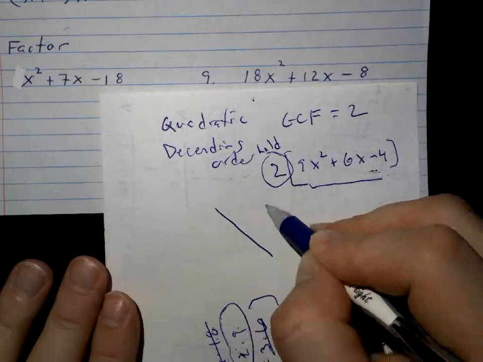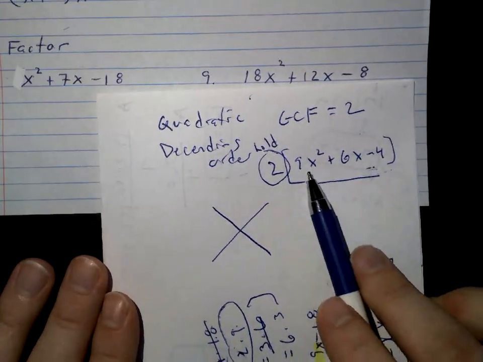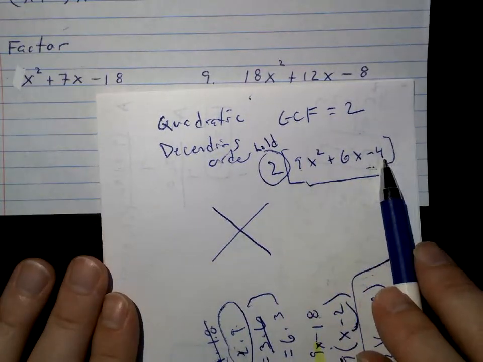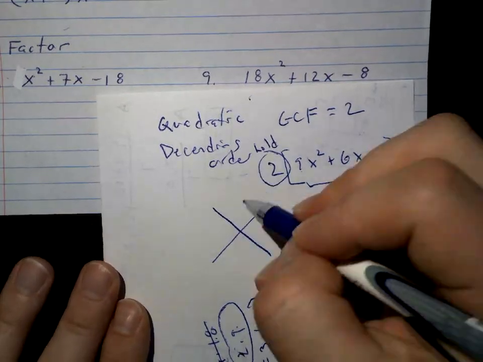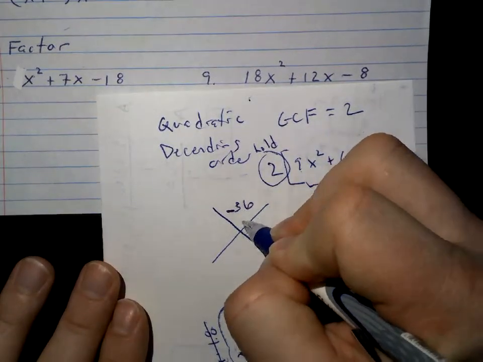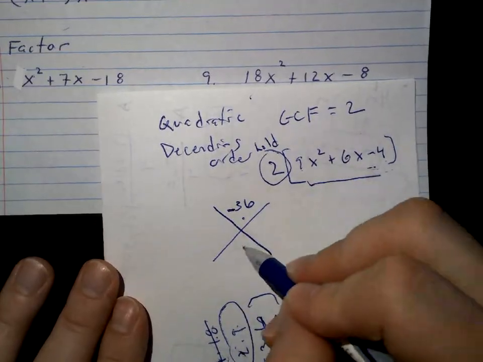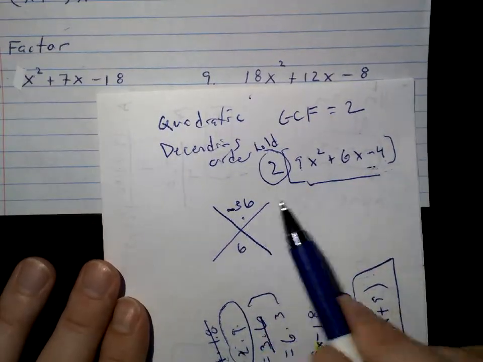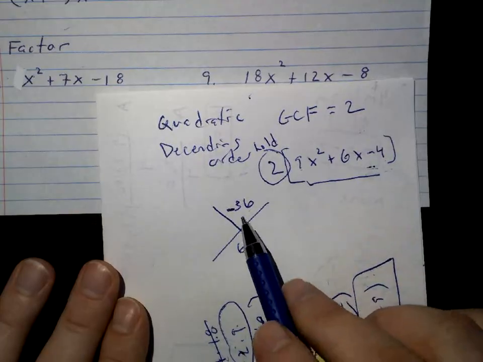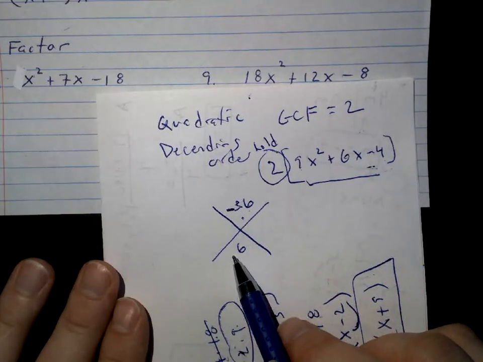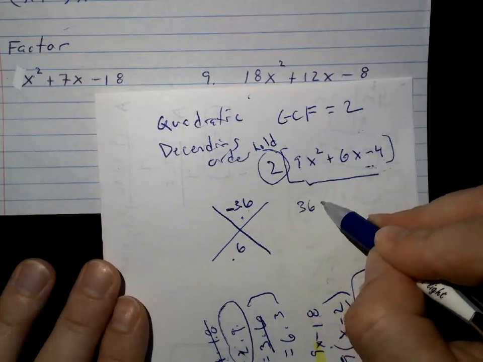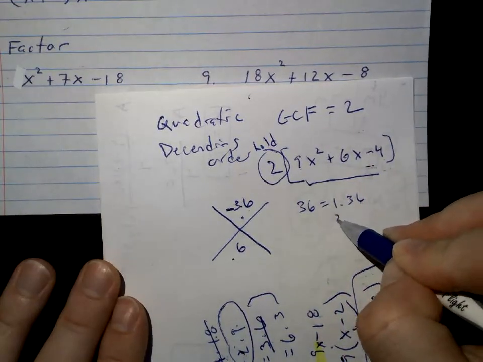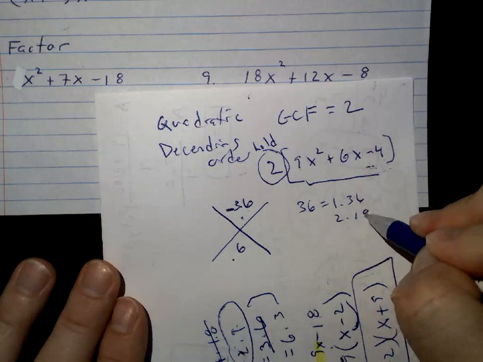So if I make my diamond and I go 9 times this, which is going to be 9 times that. Is that negative 36? I think so. So that's negative 36. And then I have 6 right here. Now, what two numbers make 36 but add to 6? So that's 36. 1, 36, 2, and is that 18?